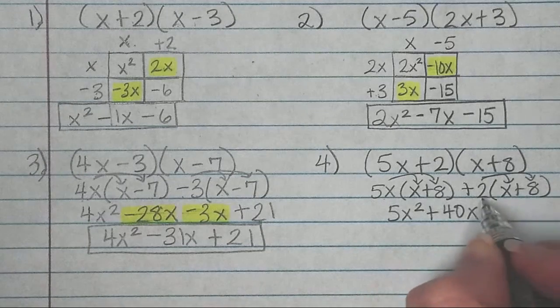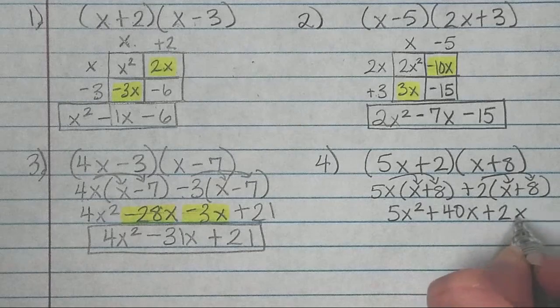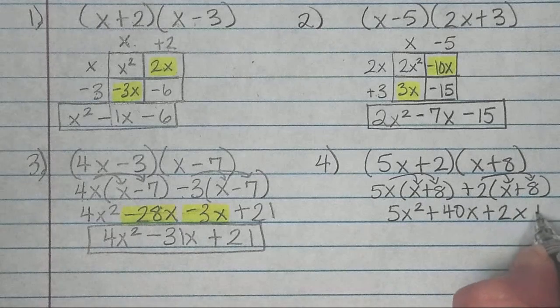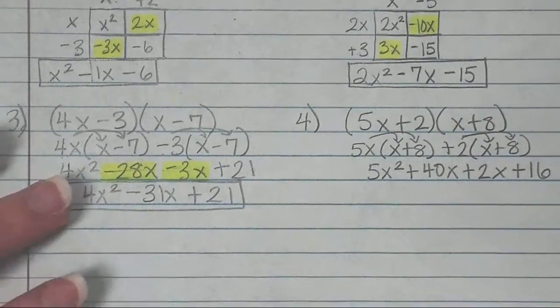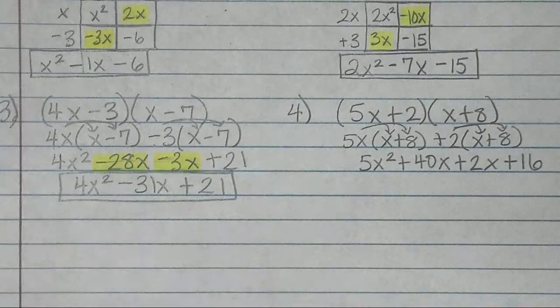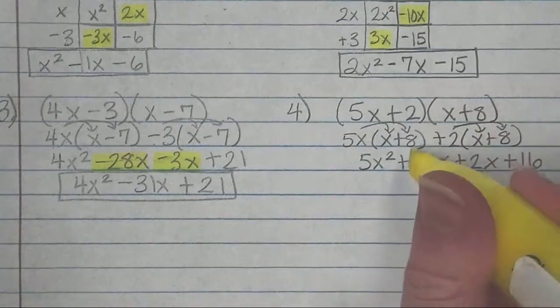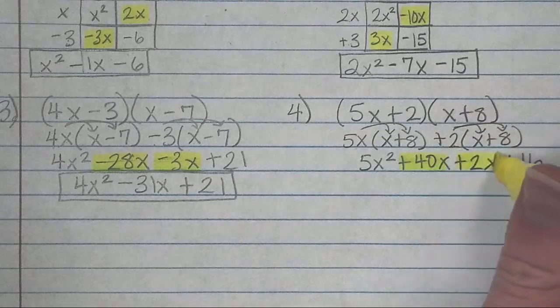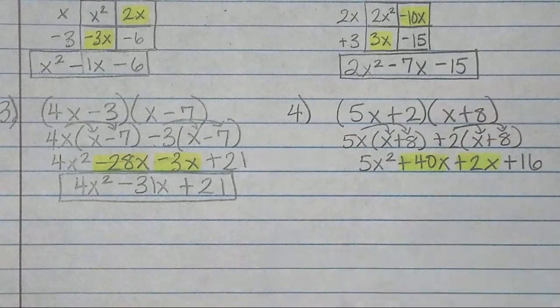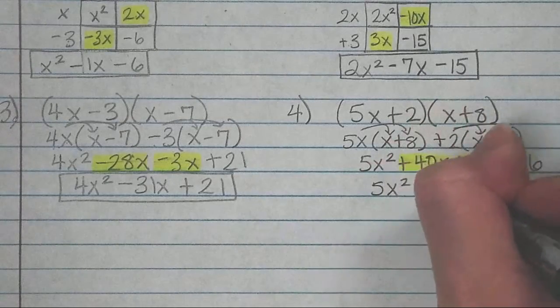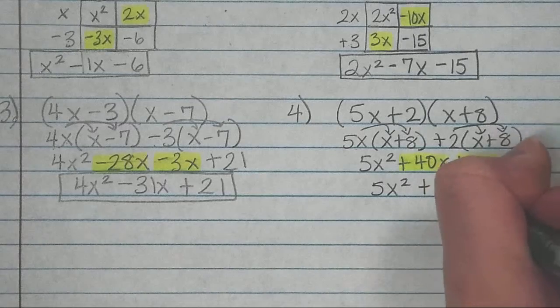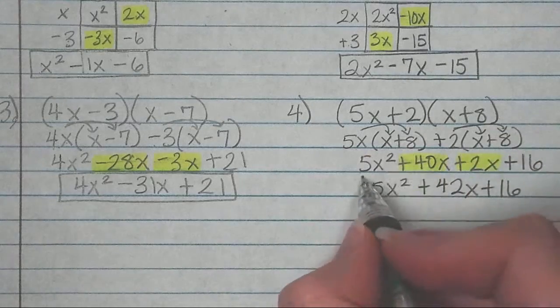Don't forget your x. 2 times x is 2x. And 2 times 8 is 16. And then again, we've got these like terms. Positive 40x and positive 2x gives you positive 42x. So we have 5x squared plus 42x plus 16.